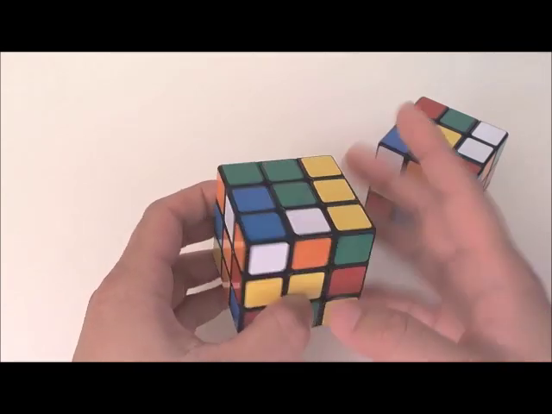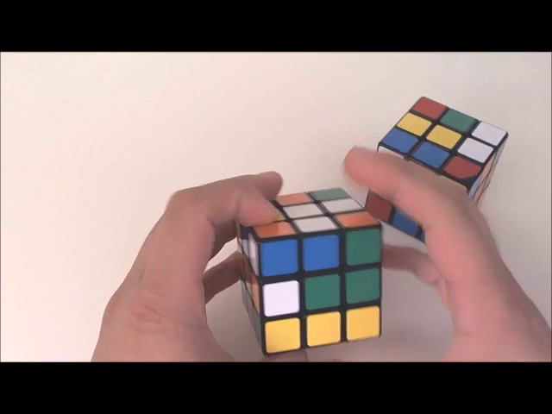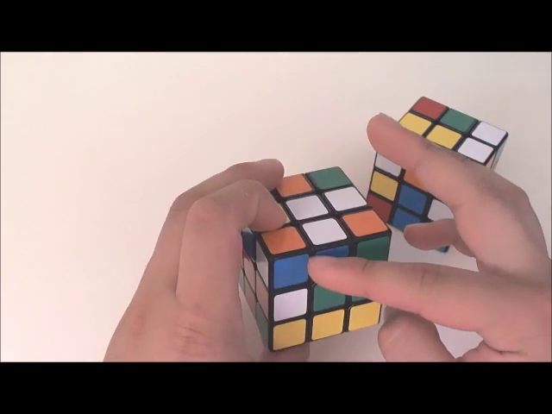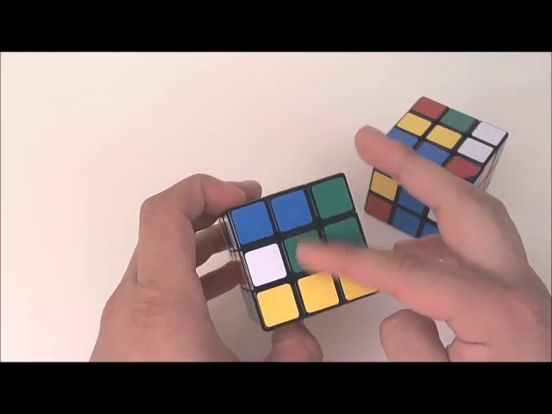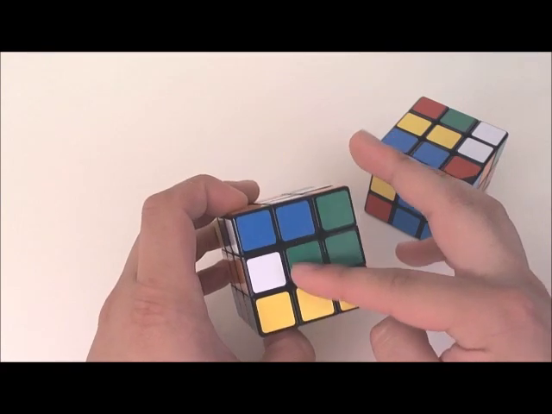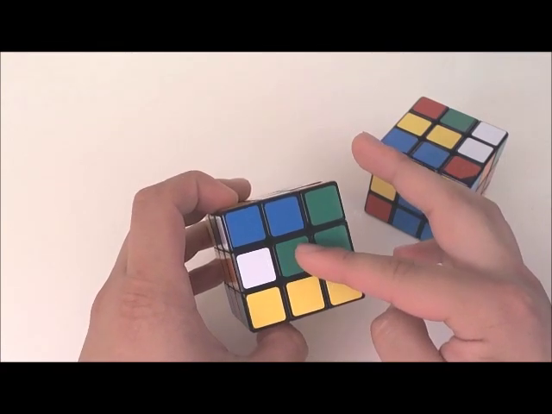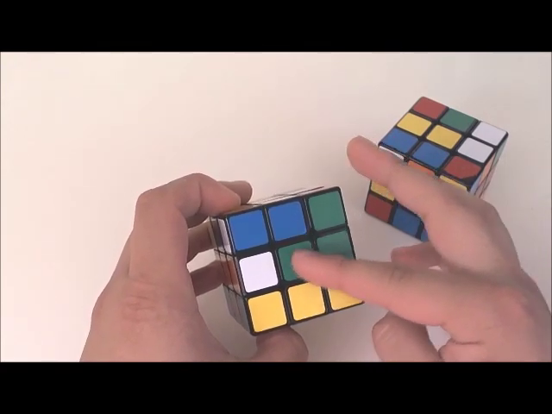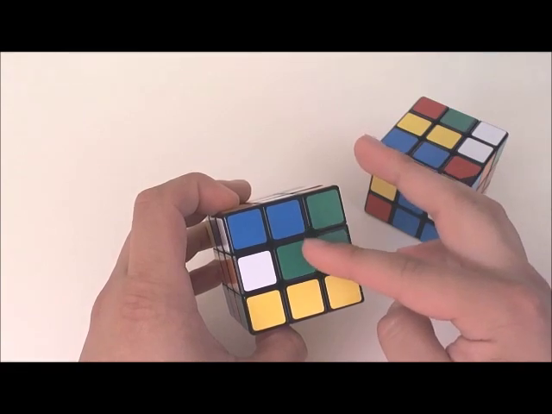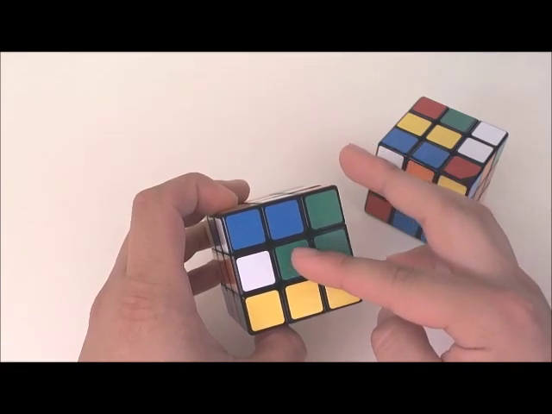right? And then what I'm going to do is a B turn, solving this blue edge piece, which is also a line edge, against the green center. So as you might have guessed, my next goal is to orient the rest of the edges and solve the green edge piece next to the blue center.